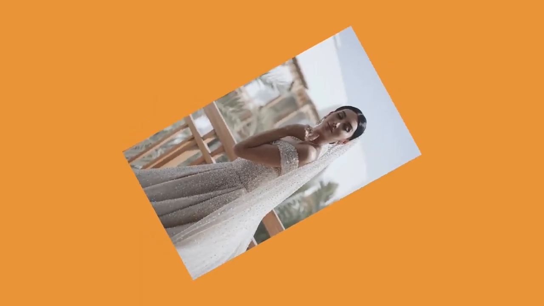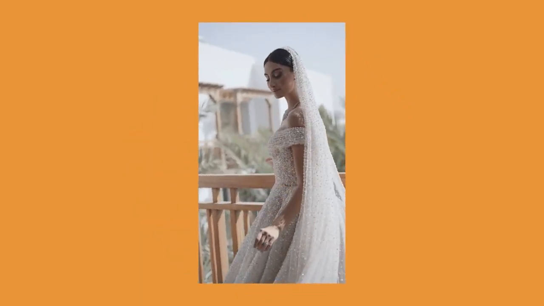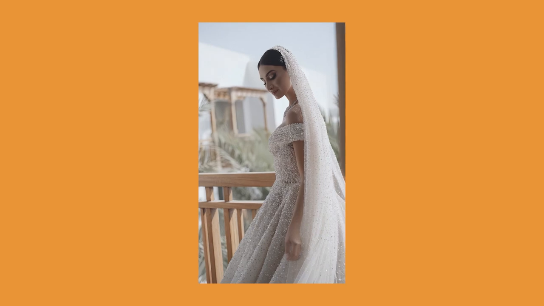And then all you have to do is take that extended footage and then rotate it back to portrait in a portrait aspect ratio project.